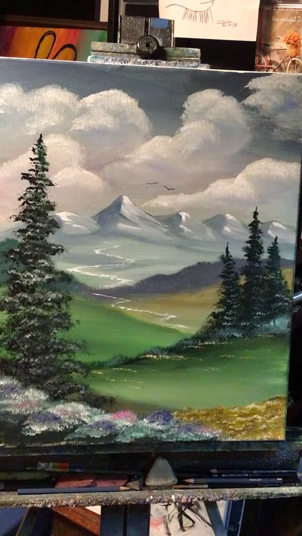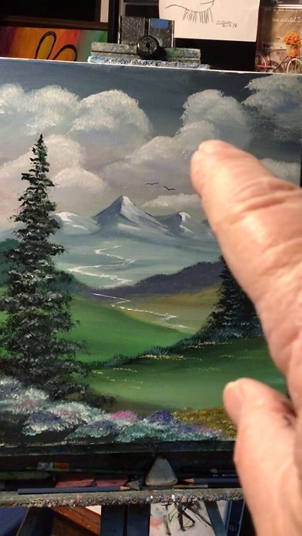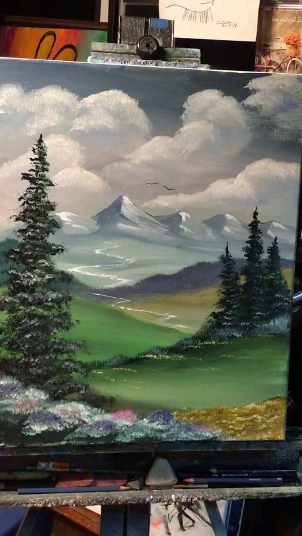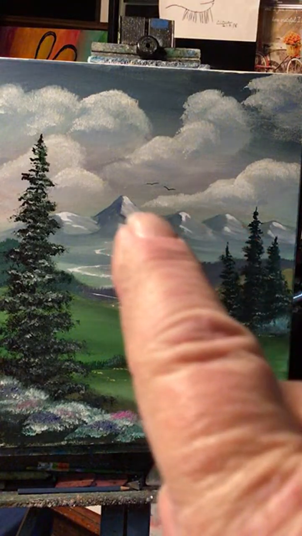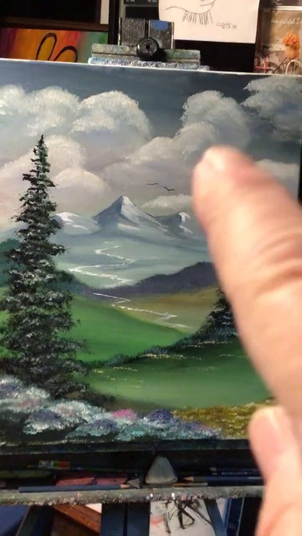Yeah, I like the clouds on this one too. I learned a lot today about the way I highlighted these clouds. I used a bigger fan brush on those clouds. They're really nice. They look like big, round, fluffy clouds. I didn't finish them as good as I wanted to, but this one I really like. This one here. That one.